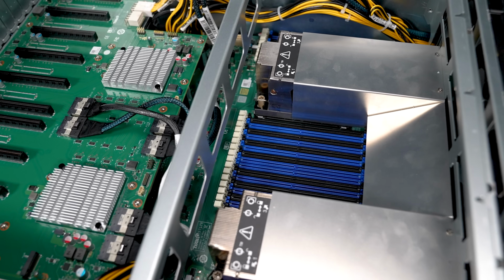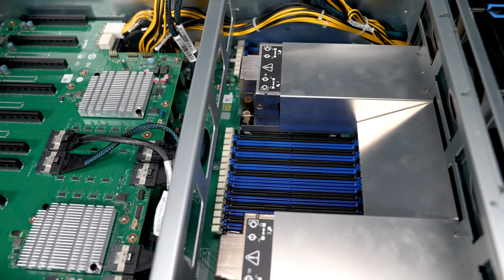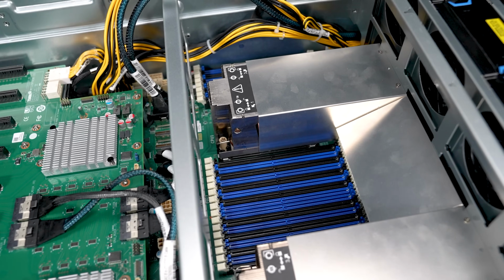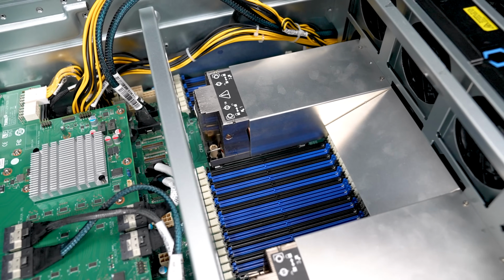But Tyan has gone the absolute other way. Not only are they doing something like a hard plastic airflow guide, but they actually have a metal airflow guide that directs air both over the CPUs along with some of the memory slots as well. And that is just, to me, totally crazy, because it is pretty common that you see the flimsy one.